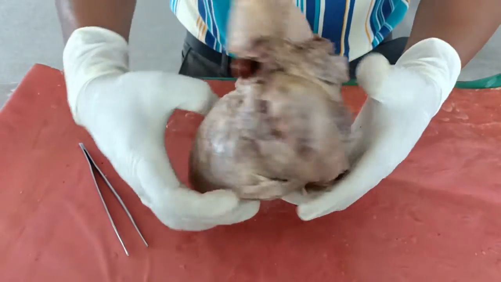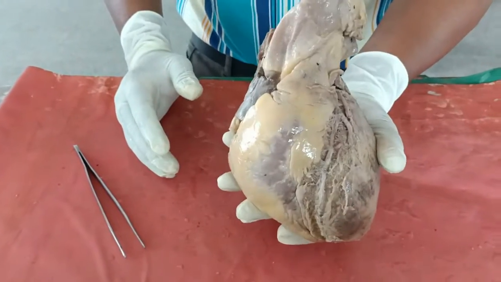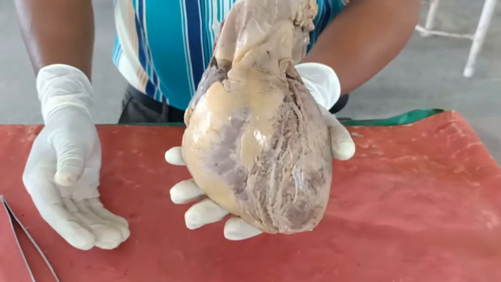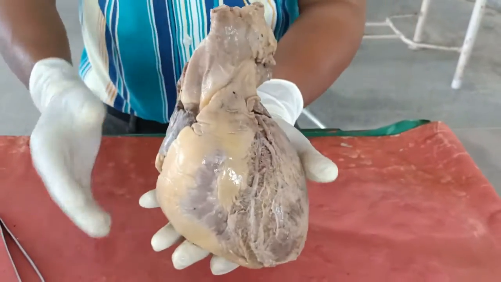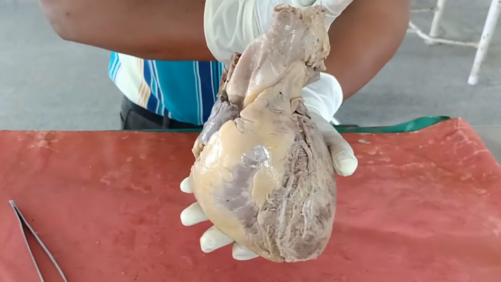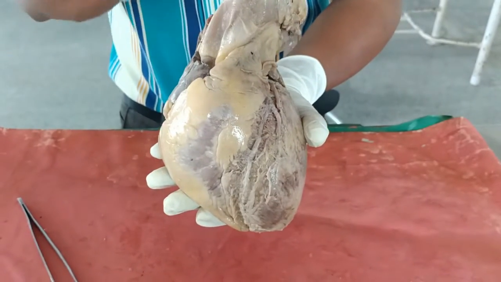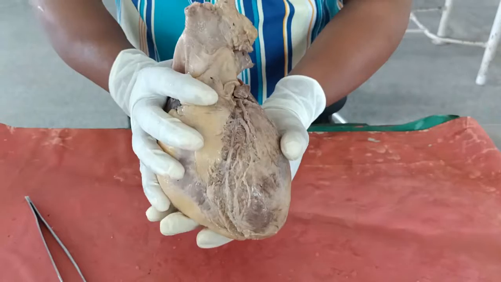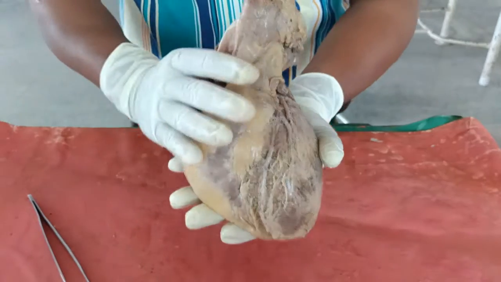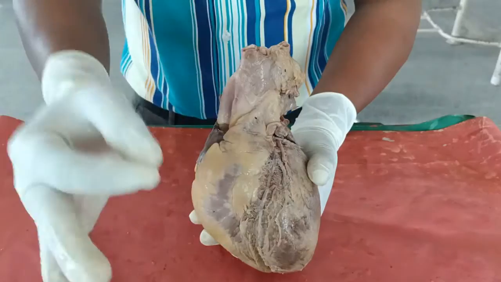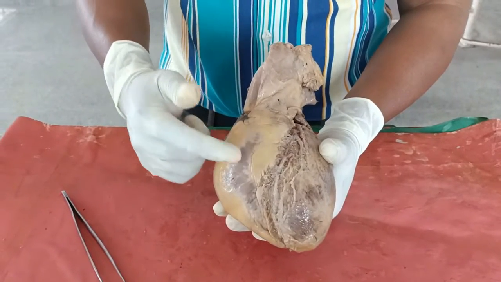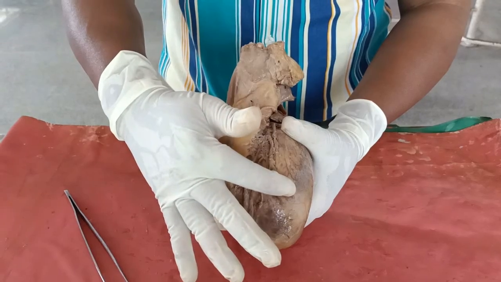Then, if you see the heart position-wise, the heart is not exactly in the center and not exactly in the left side, though people say the heart is present in the left side. The heart is located 2/3 towards the left side and 1/3 towards the right side from the midline. So this is the position. These are the four features which bear the 2/3, 1/3 rule. Recollect: the sternocostal surface is formed 2/3 by the right ventricle and 1/3 by the left ventricle.